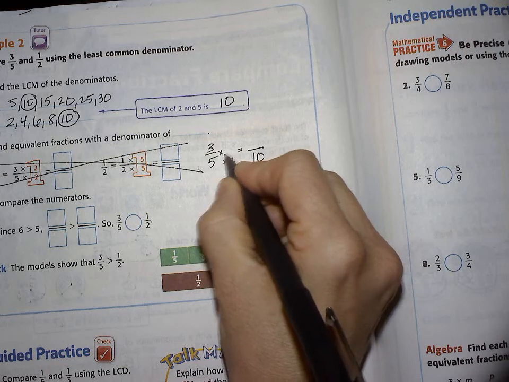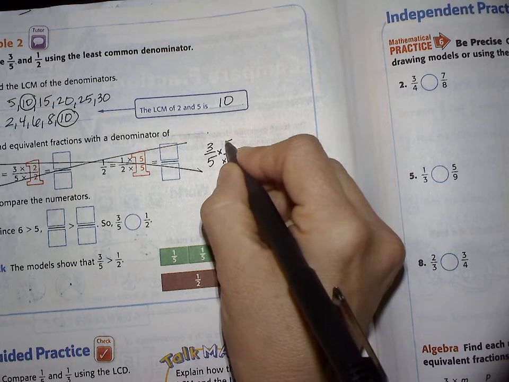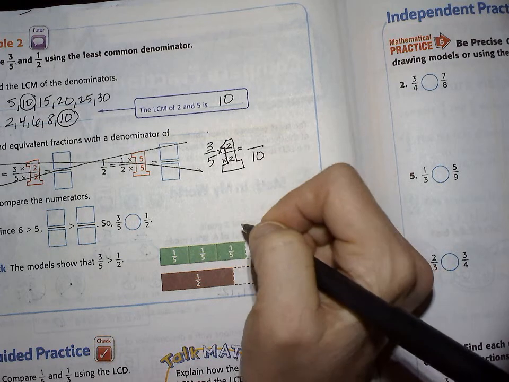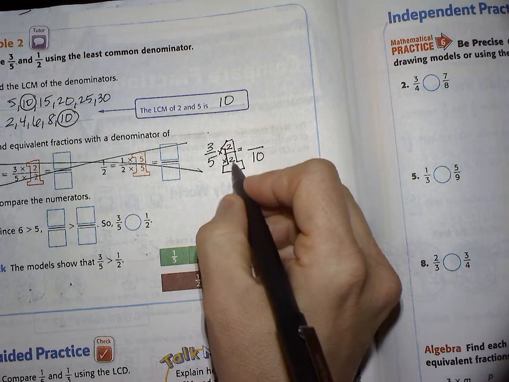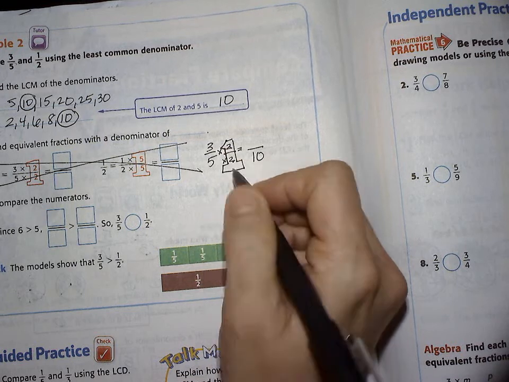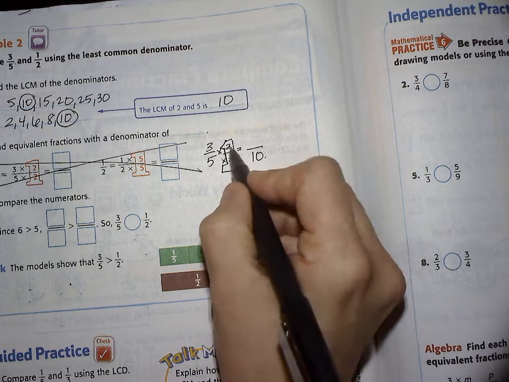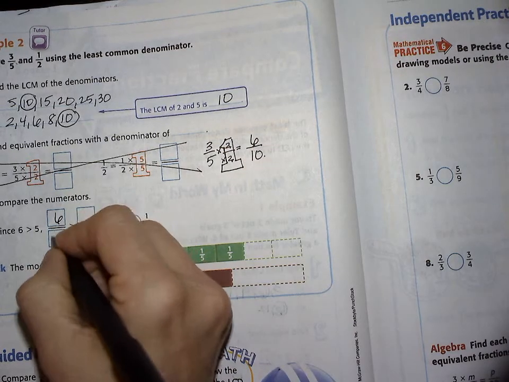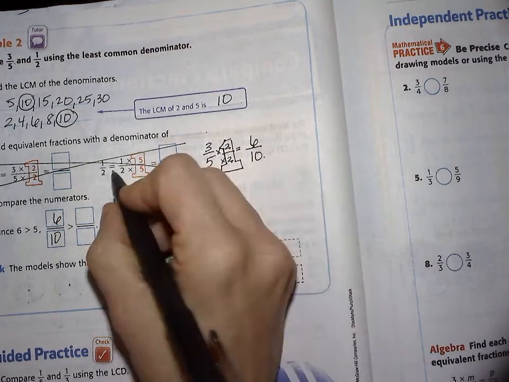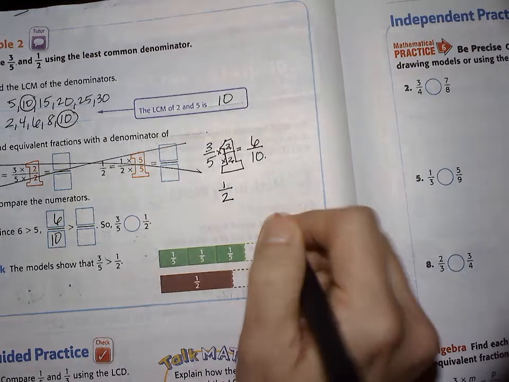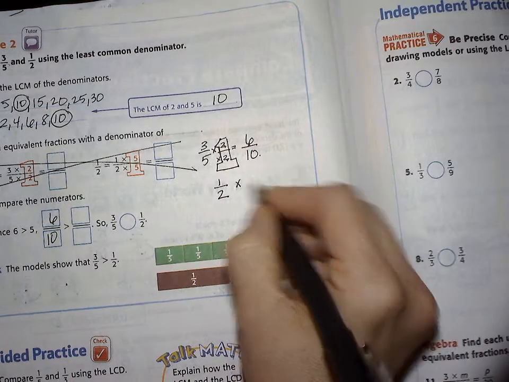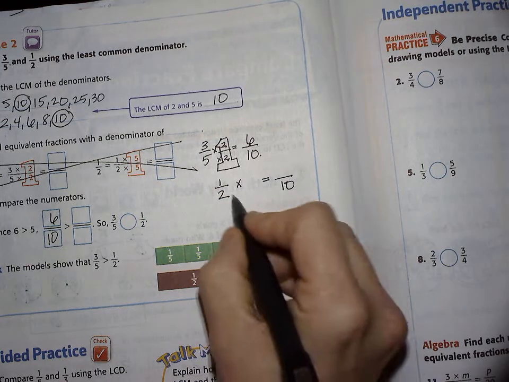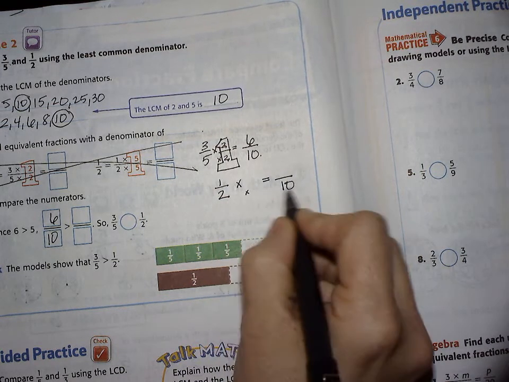So we would get a 2 on the bottom and a 2 on the top, because remember, we're only really multiplying it by 1, a big whole number. So we're not changing the value because we're doing the same to the bottom and the top. So 5 times 2 is 10, 3 times 2 is 6. So this one is 6/10. And let's change this 1/2 into tenths. 1/2 times something equals, and my denominator is going to be 10. 2 times what gives you 10?